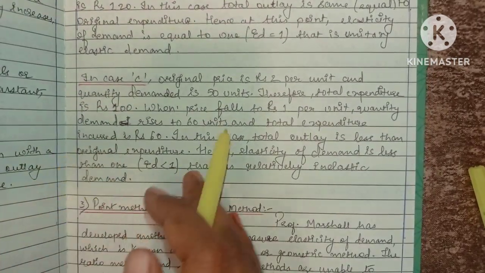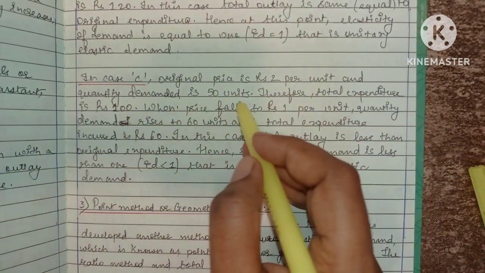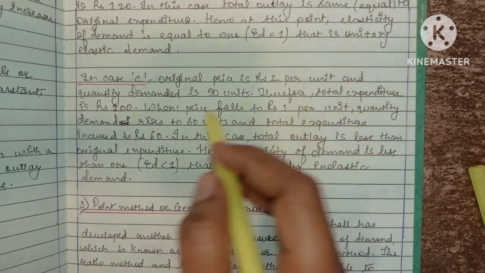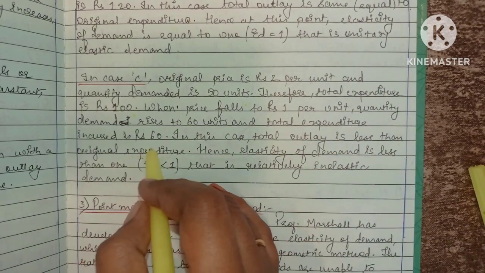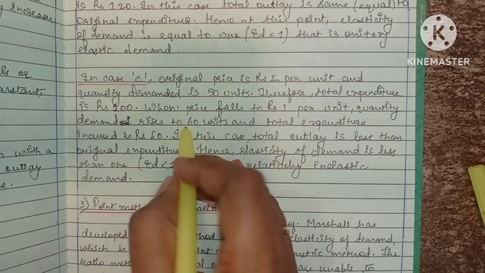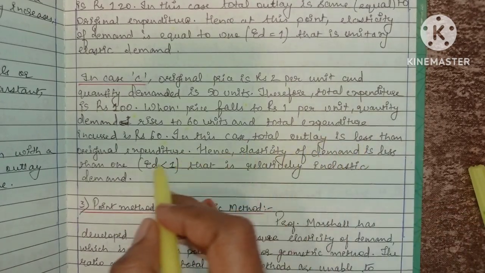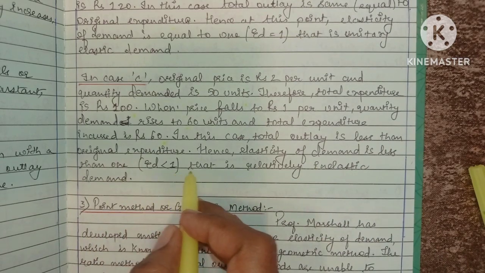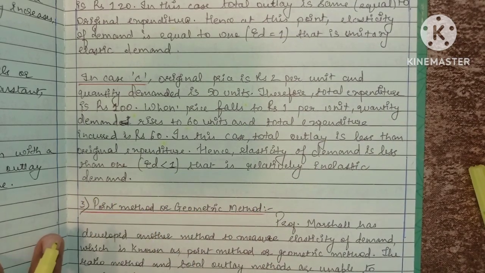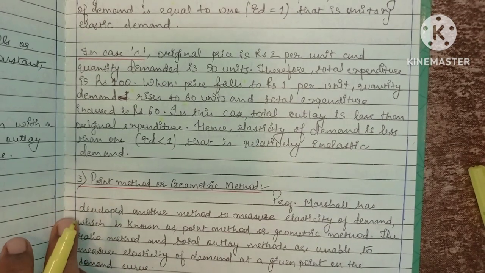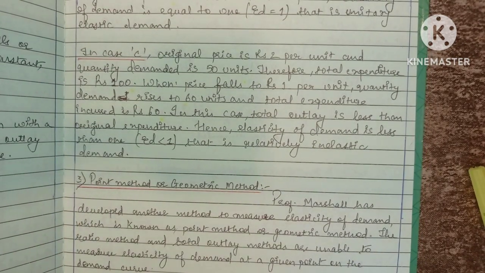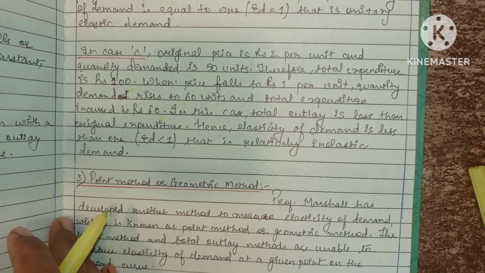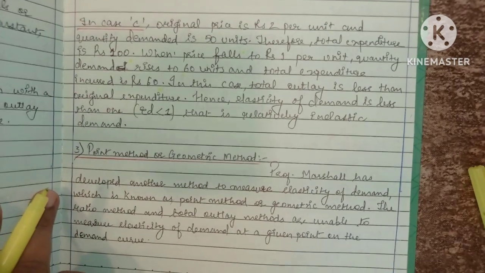And in case C, the original price is 2 and the quantity is 50 units, therefore the total expenditure is 100. When the price falls to rupees 1, quantity demanded rises to 60 and the total expenditure incurred is rupees 60, that is 1 into 60. In this case, the total outlay is less than the original expenditure, hence elasticity of demand is less than 1, that is relatively inelastic demand. So remember these 3 examples, you have to give the examples when the total expenditure method is asked in the question paper.